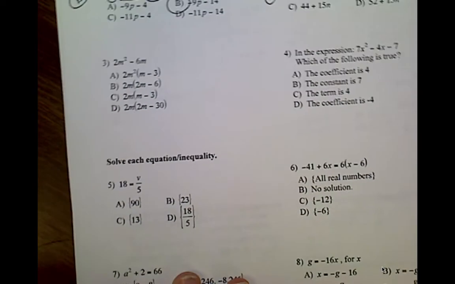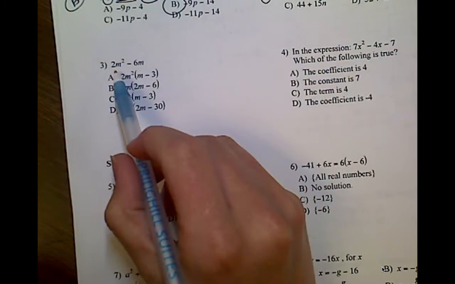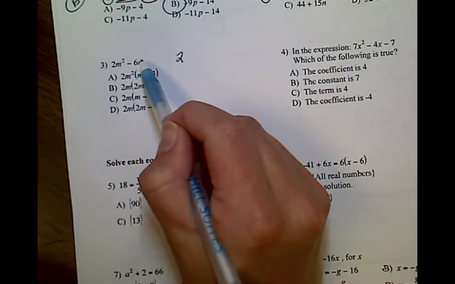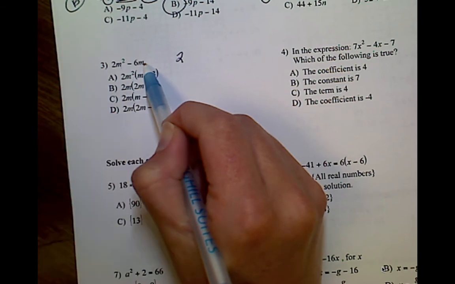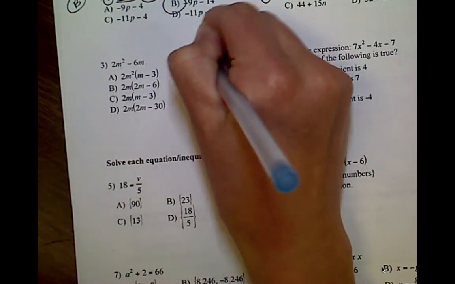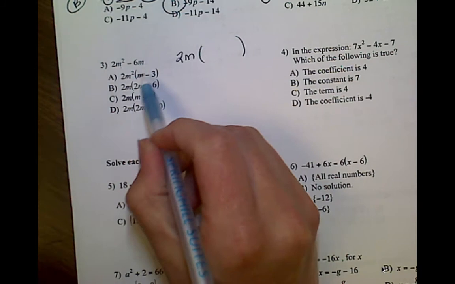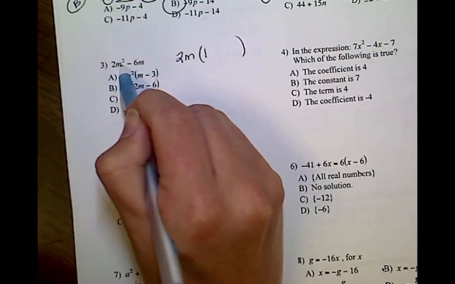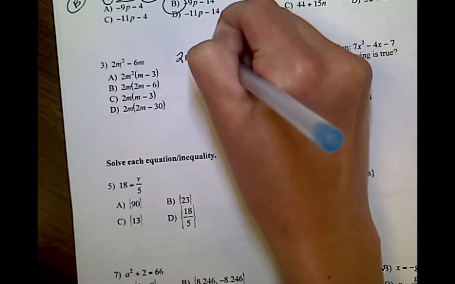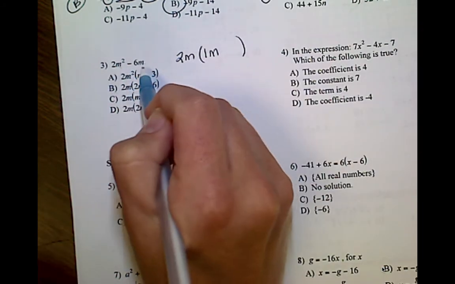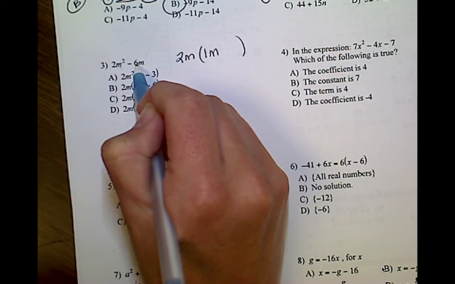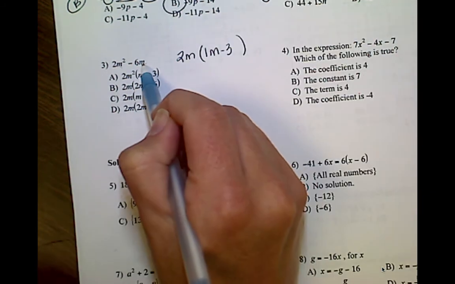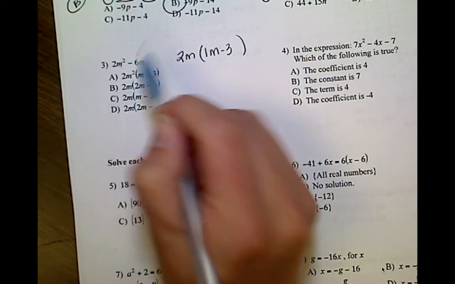Next one, we got 2m squared minus 6m. They're both divisible by 2. This one has 2 m's, that one has 1 m, so they both have 1 m in common. So I'm going to take out a 2 and an m. So if I took out a 2, I'm going to be left with a 1, and if I take 1 m away from 2 m's, I'm left with an m. Same thing, if I take out 2 from 6, well, 6 divided by 2 is a negative 3, and if I had 1 m and I don't have another m, I take that m out, there's no m's left.